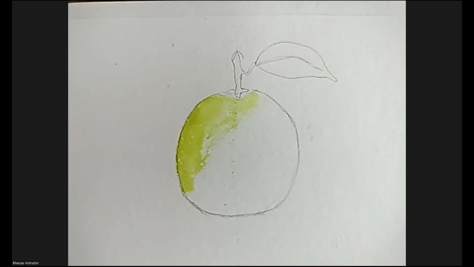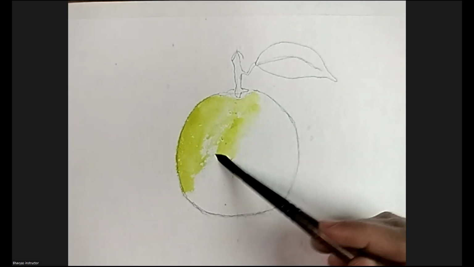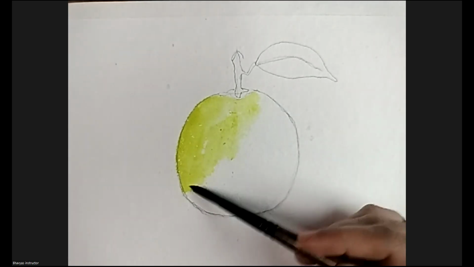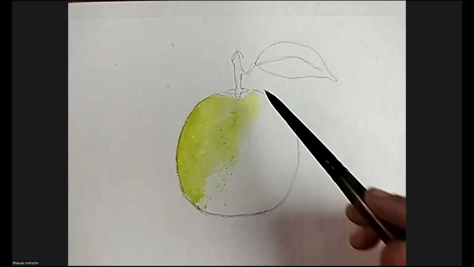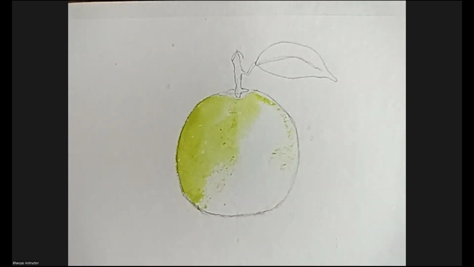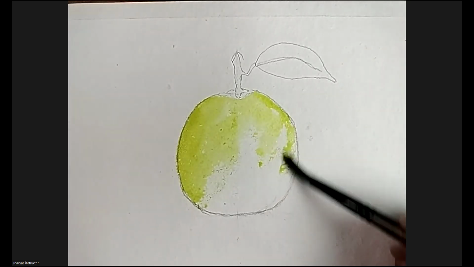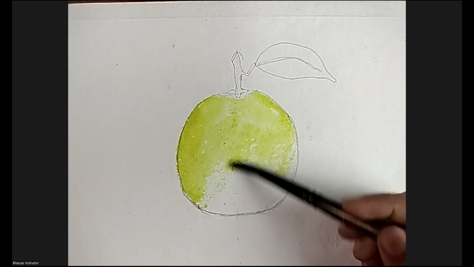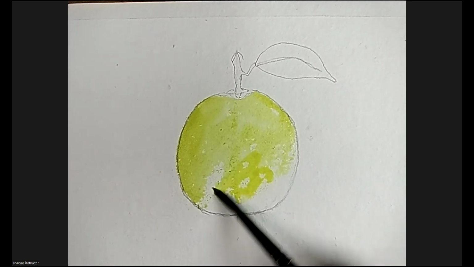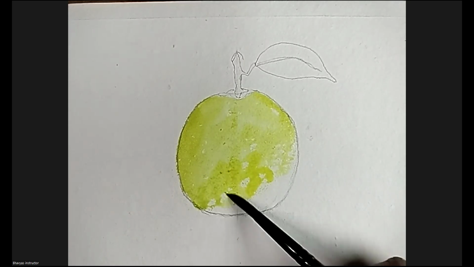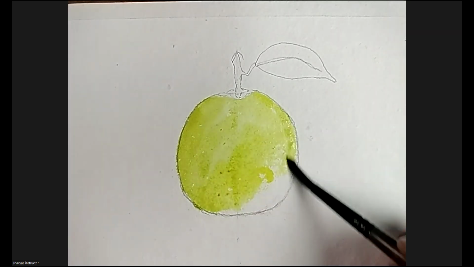Okay, so like this you need to. When we apply this wet watercolor on a dry surface, we will get more control.